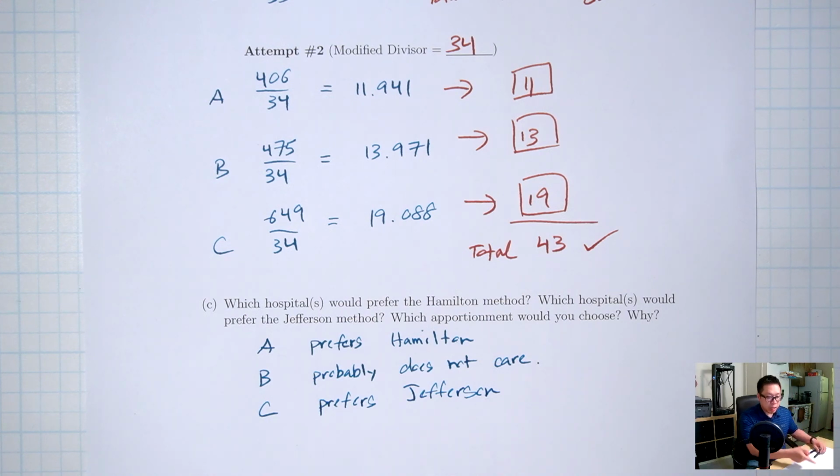And then the last question I asked here is which apportionment would you choose? So the takeaway I want you to take away from these past two lectures is that Hamilton versus Jefferson, which one is better? It's a matter of opinion, right? They both have flaws, and in fact, any apportionment method is going to have flaws. And really, there is no best method.